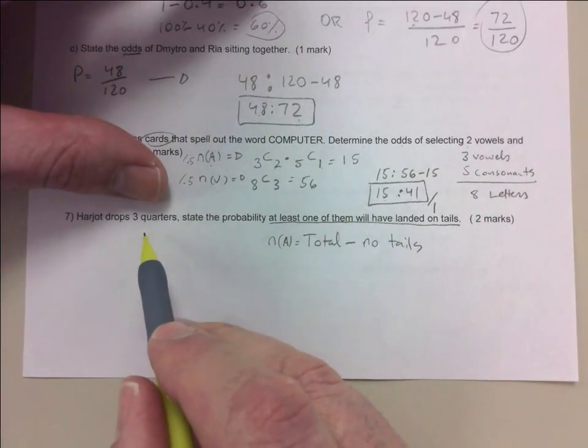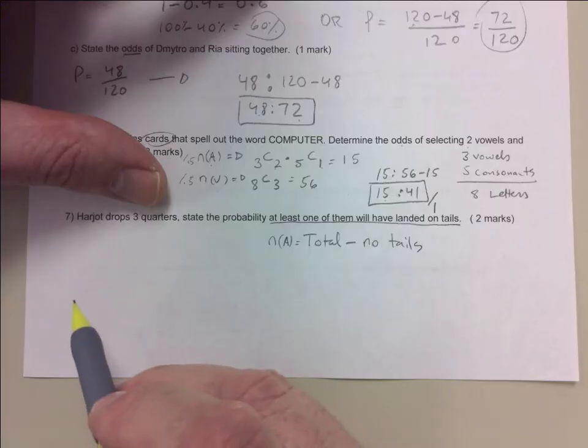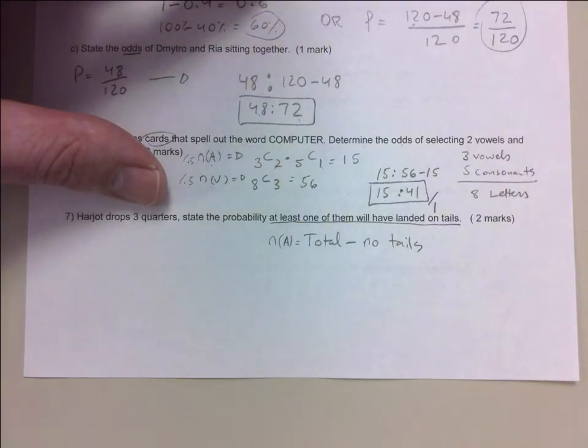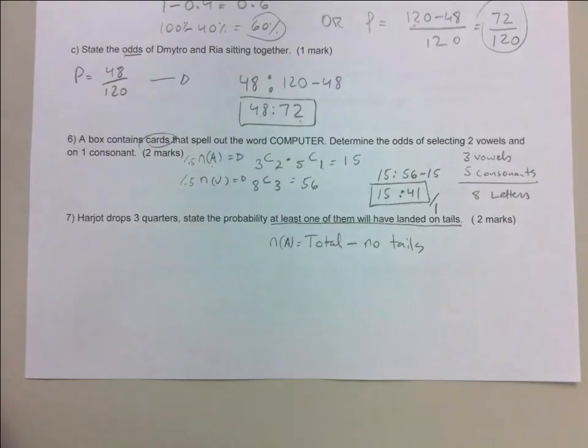Did anybody do the tree diagram for this? Yeah. Honestly, if you need to do your tree diagram, guys, I'll have so much scrap paper that day. You can use up the entire room if you want with your tree diagram. Just do it if you need to do it, okay?